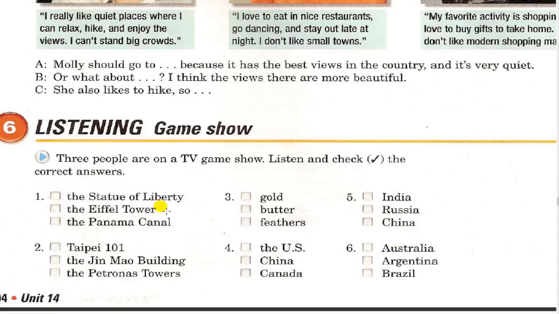Question number 2. What is the tallest building in the world? Is it Taipei 101, the Jinmao Building in Shanghai, or the Petronas Towers in Kuala Lumpur? Susan. The Taipei 101 building is the tallest. That's right.